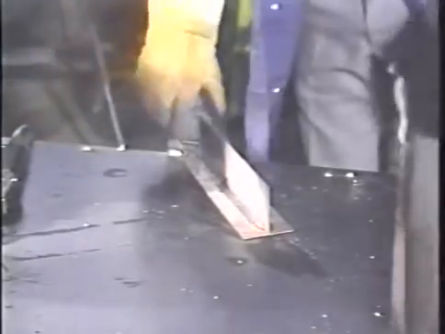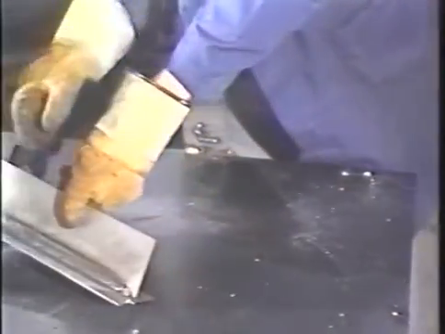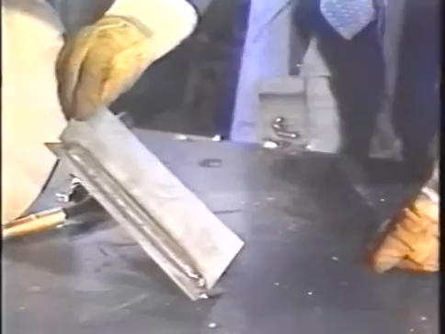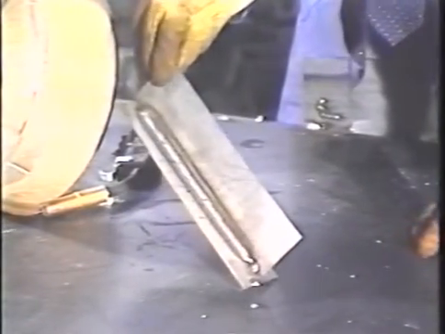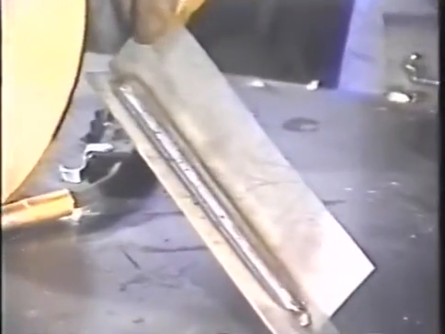As we examine this 1/16th plate, we look at the weld. We can see again, absolutely there isn't one piece of spatter on the plate.